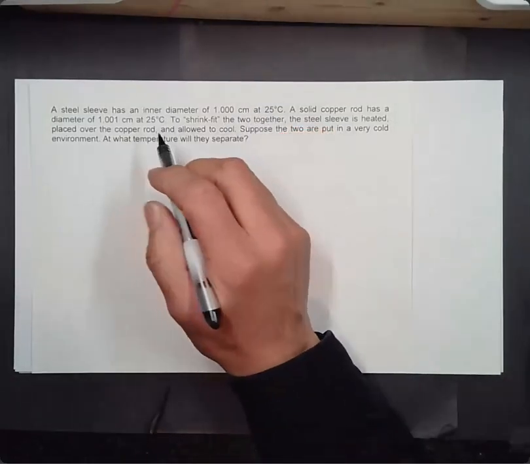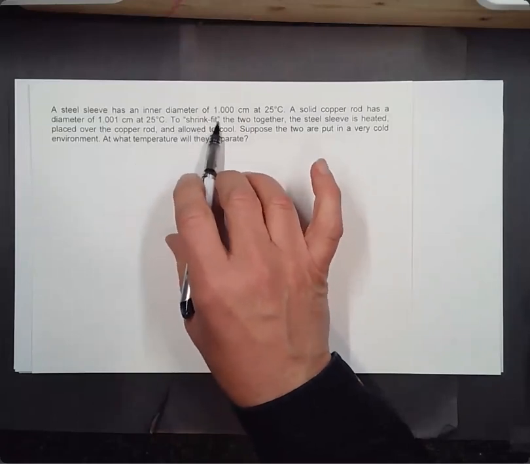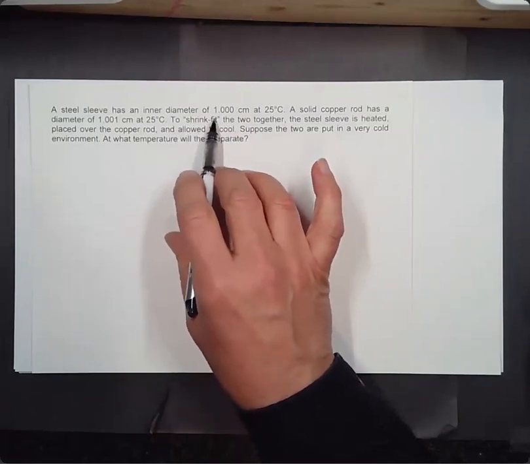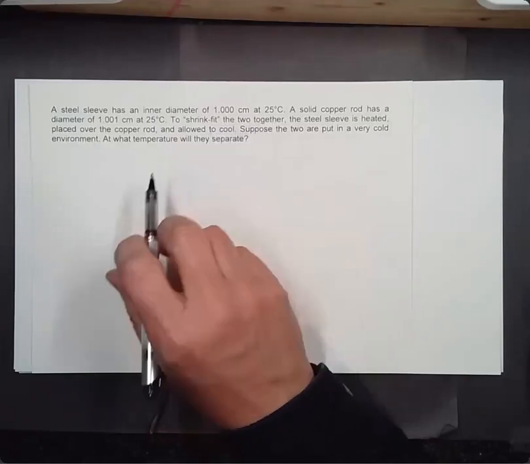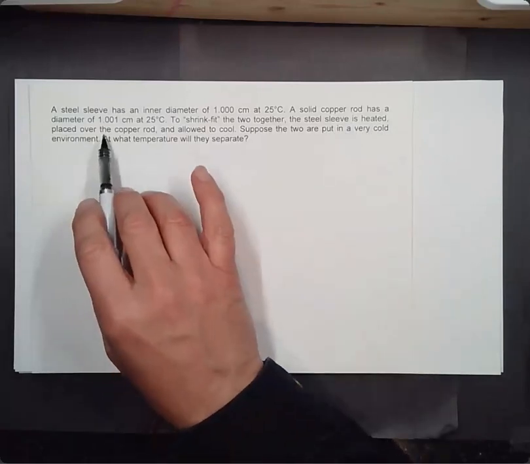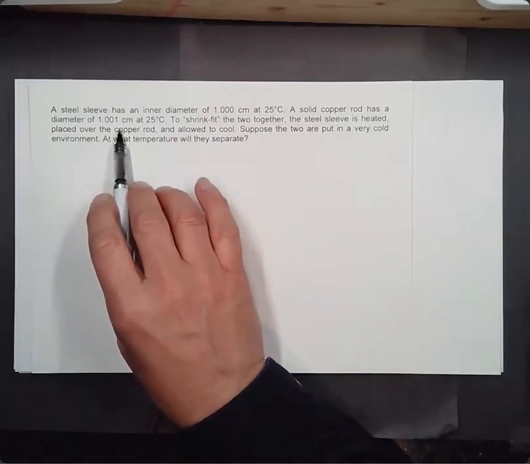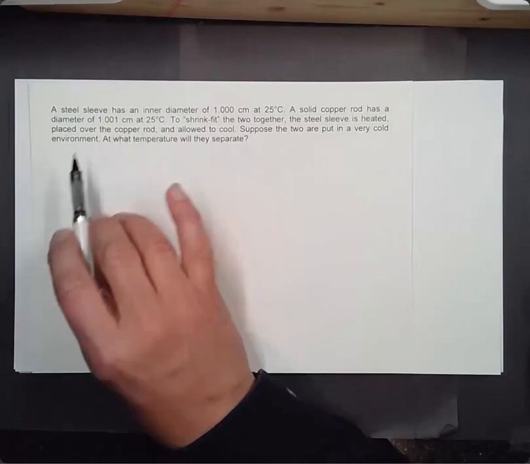Okay, let's do one that's more complicated here. We have a steel sleeve that has an inner diameter of 1.000 centimeters at 25 degrees Celsius. A solid copper rod has a diameter of 1.001 centimeters at 25 degrees Celsius.